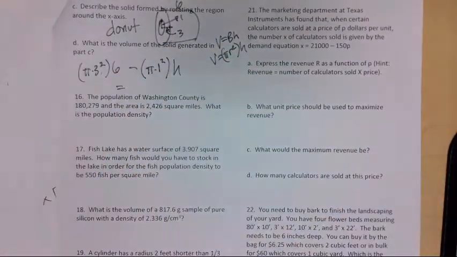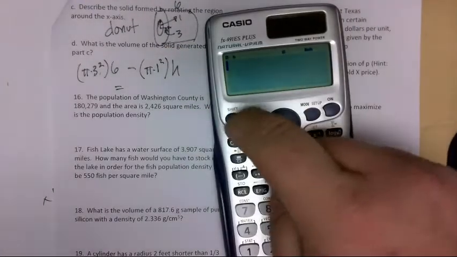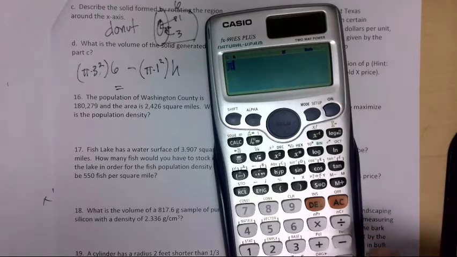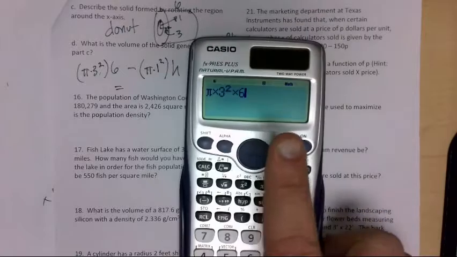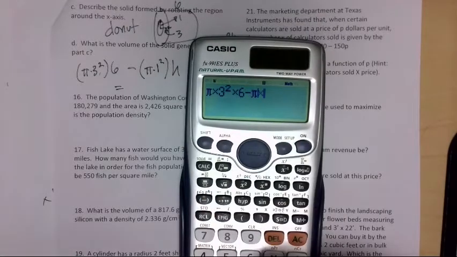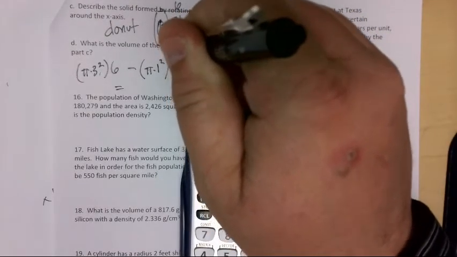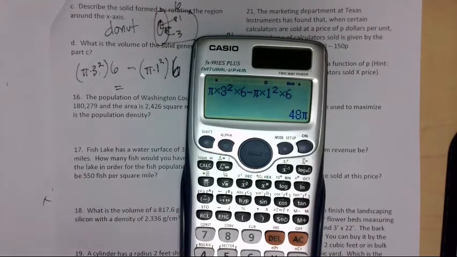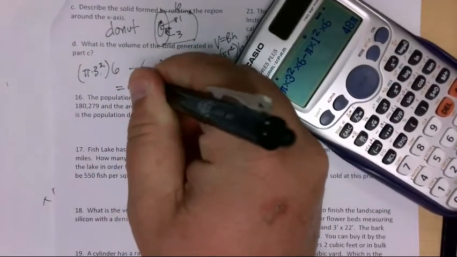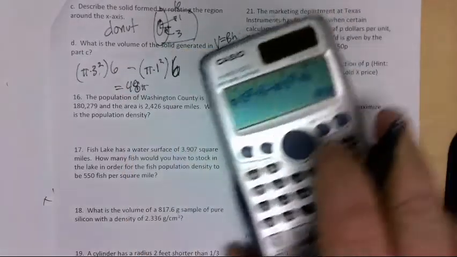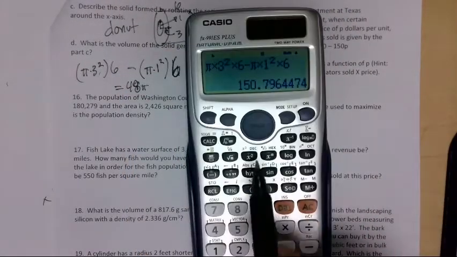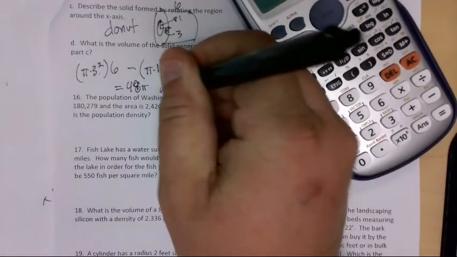I'm going to type that in my calculator just like it looks. Pi times 3 squared times 6, minus pi times 1 squared times 6. Oops, I put h there. It should be a 6. There we go. And I get 48 pi. If you expressed that as the decimal 150.8, that's fine. Cool.